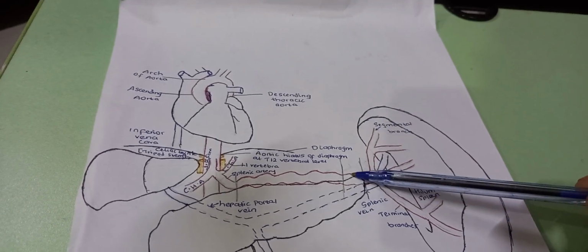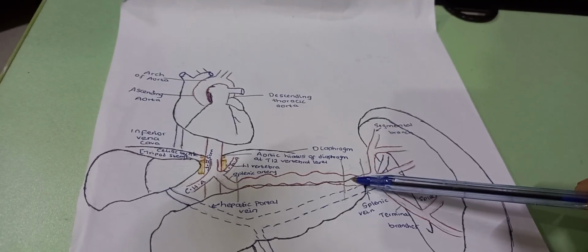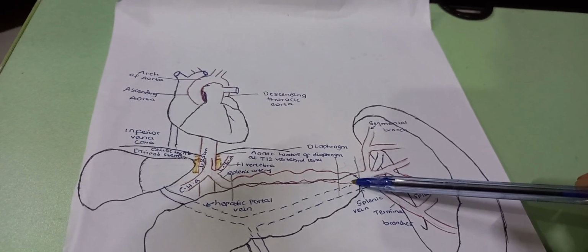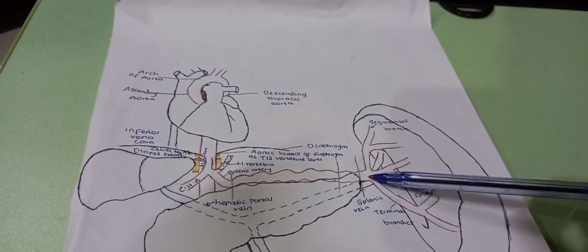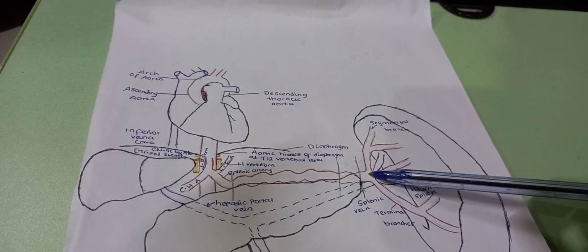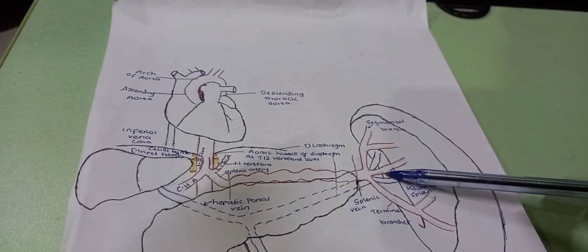Then we have the prepancreatic segment, where the splenic artery runs anterior to the tail of the pancreas. And then finally we have the prehilar segment, which is the segment between the tail of the pancreas and the hilum of the spleen.